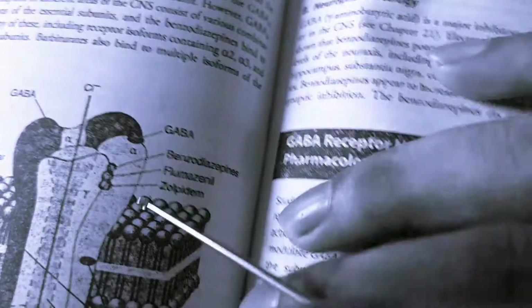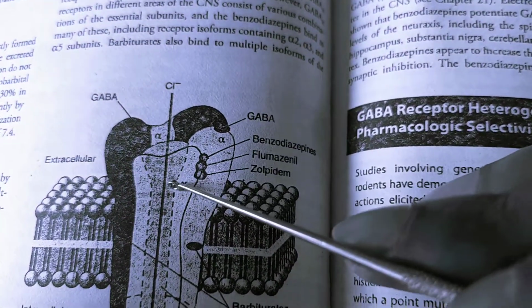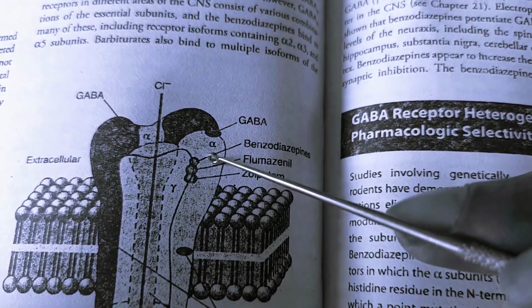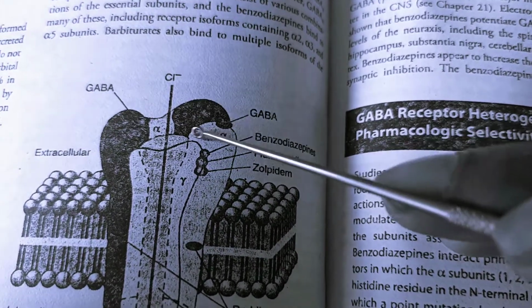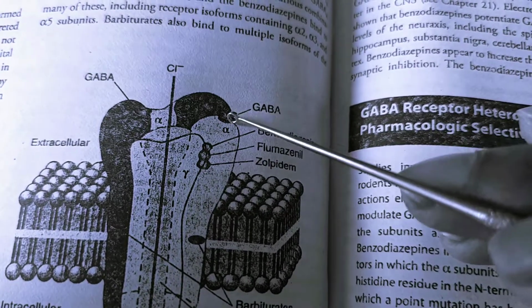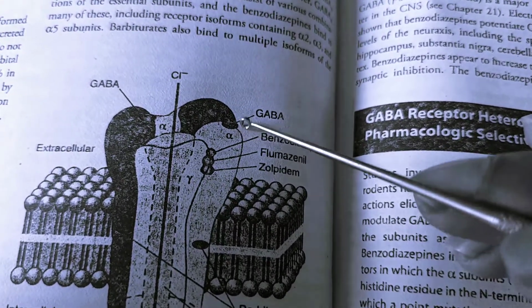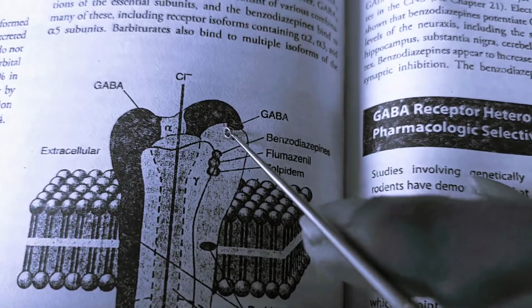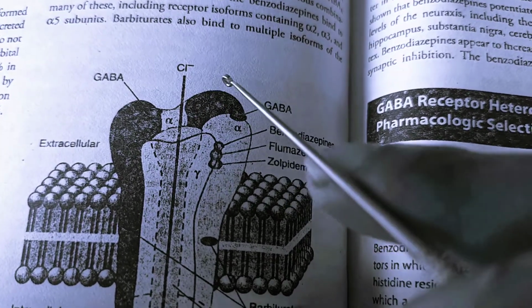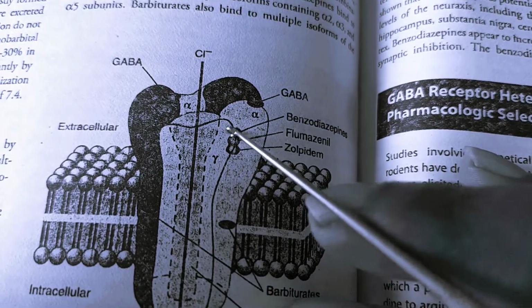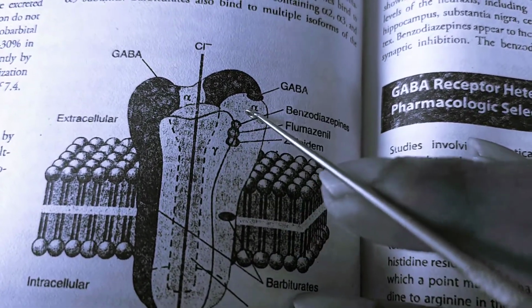If we see the receptor very closely, here is the receptor, and this is the gamma and this is the alpha. In between the gamma and alpha, the benzodiazepine binds, and this is the beta and this is the alpha. In between the alpha and beta, there are 2 sites. Here GABA, the original inhibitory neurotransmitter, binds in between the alpha and beta subunits, and the benzodiazepine binds in between the gamma and alpha subunit.